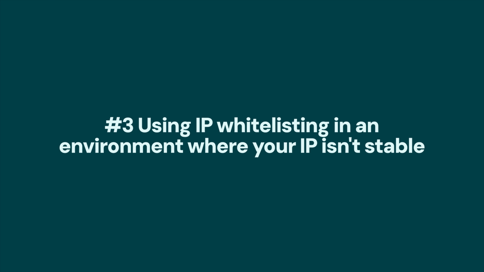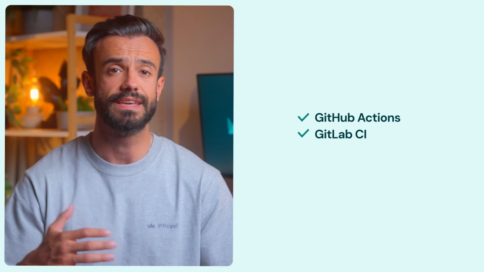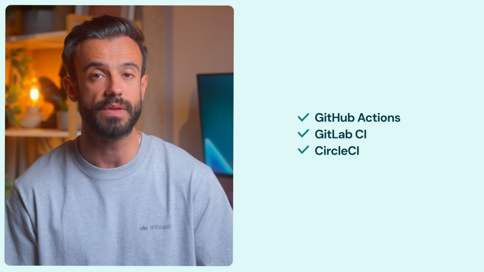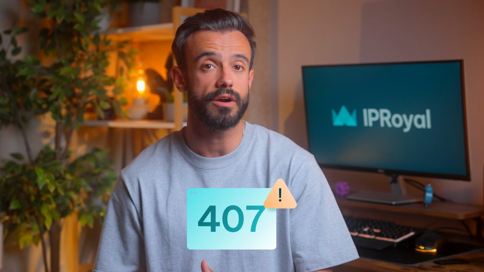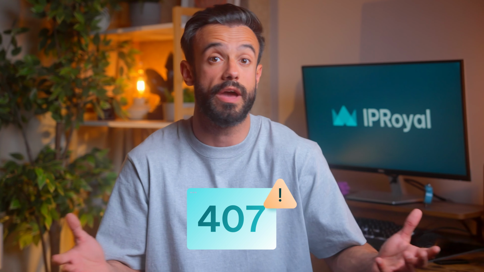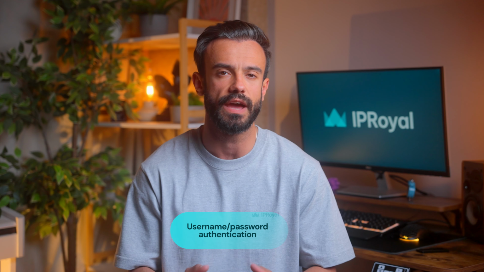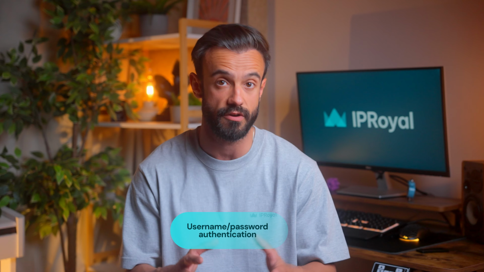Number 3, using IP whitelisting in an environment where your IP isn't stable. CI runners such as GitHub Actions, GitLab CI, and CircleCI spin up with a different IP every single build. Those IPs were never whitelisted, so the proxy blocks every request before it even gets to your code, and you get either a 407 error or requests that fail with no error to debug. To fix it, switch to username and password authentication in CI and store your credentials as environment variables. Never hardcode them in the workflow file.